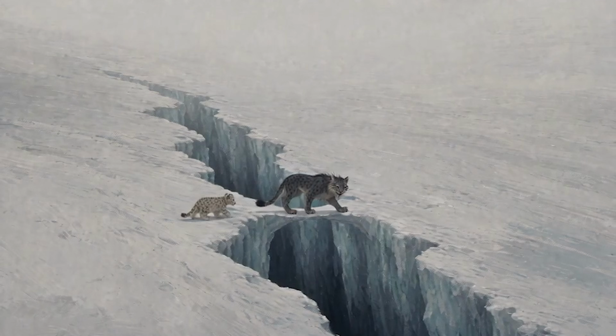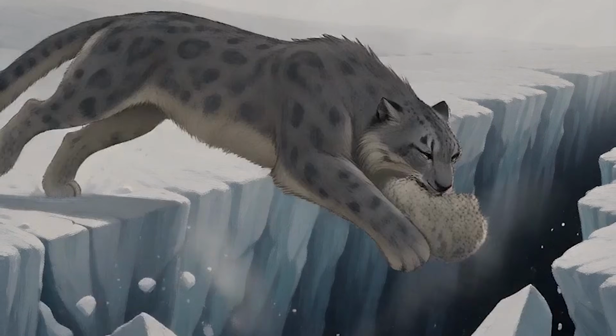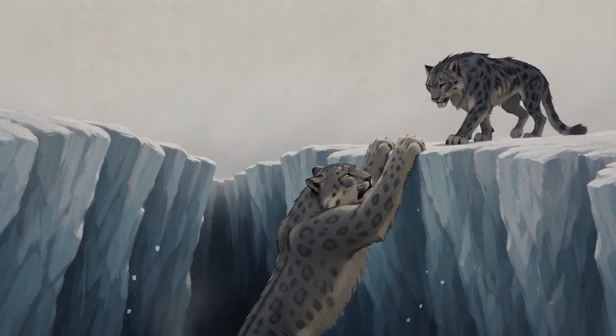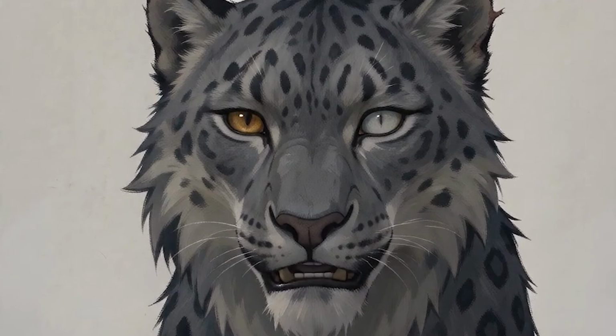Go on, little prince. The bridge holds the light ones. Run home, Ayan. The mountain takes the heavy.